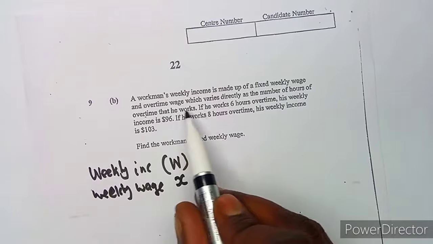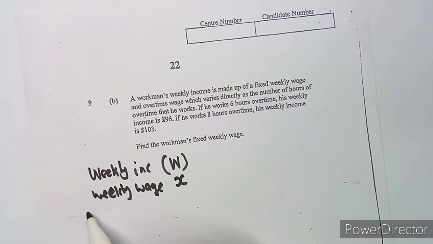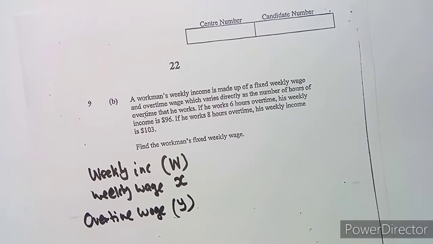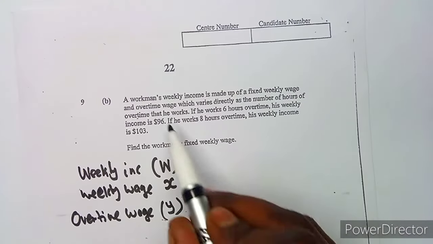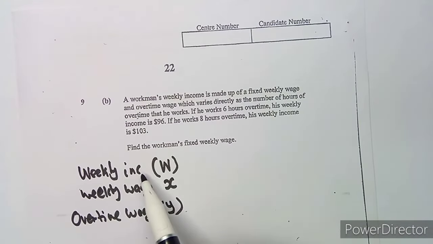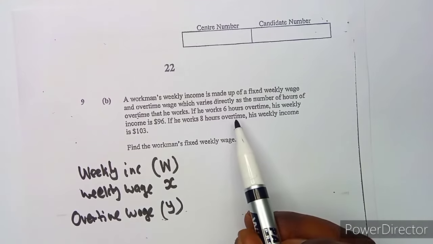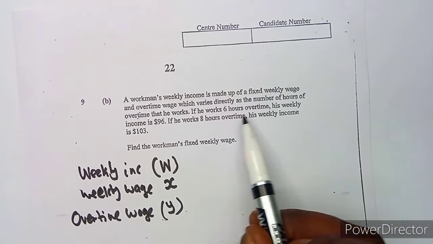And an overtime wage. Overtime wage, which is Y. Let's just say it's Y. So I'm just choosing letters because we're not given letters to use, so at least we can understand what this represents. So the weekly income, which is our W, is made up of this, at which the number of hours, that is the income.